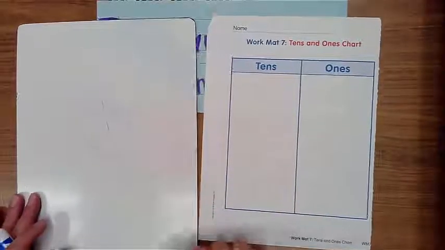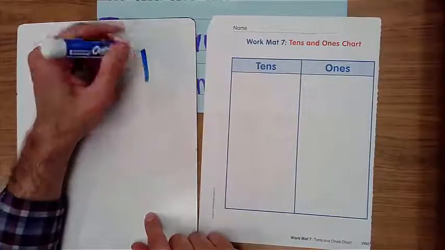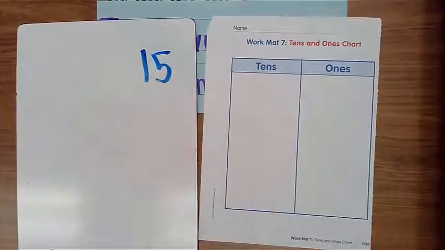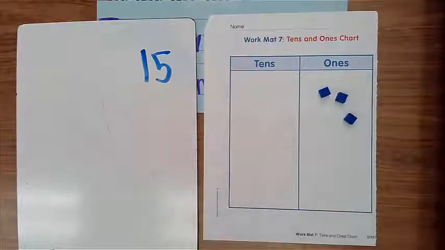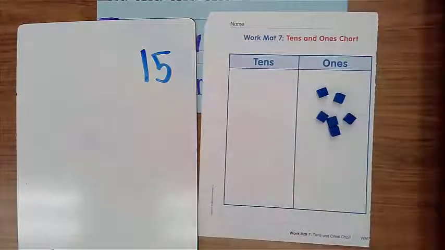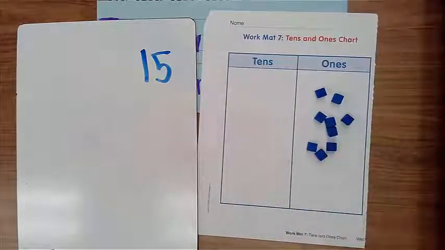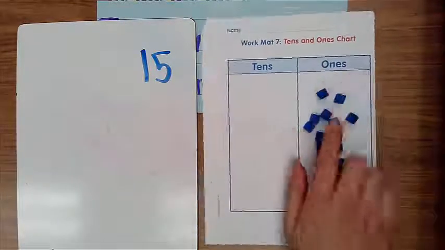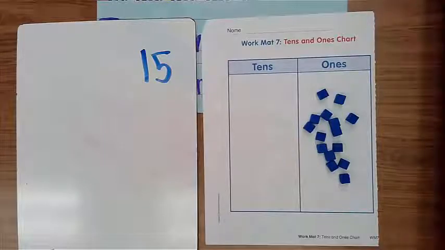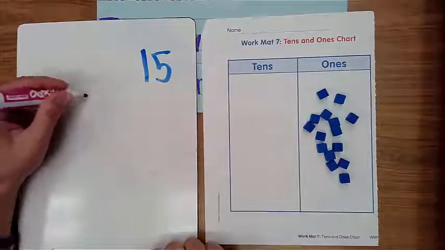For example, if I have the number 15, I could write 15 many different ways. I could have 15 ones. I could put 3, 6, 9, 12, 15. So 15 could look like this, and I could say that I have 15 ones.